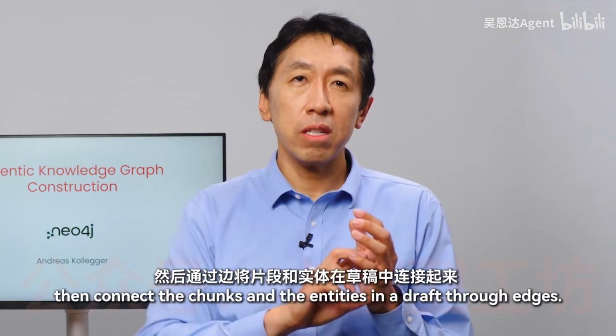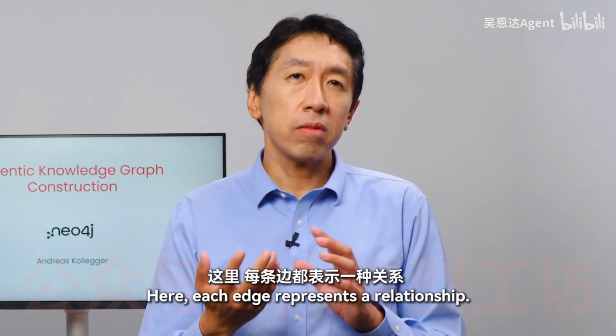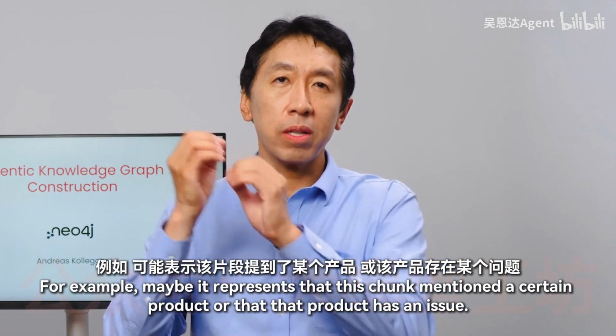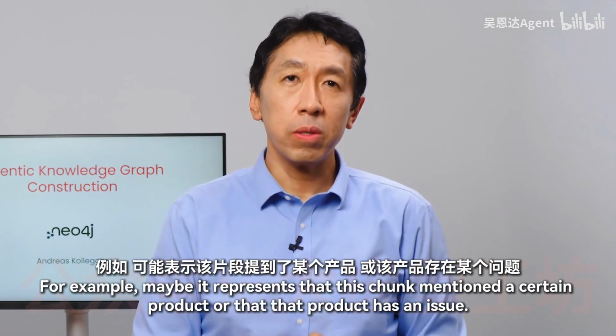To build a knowledge graph, you extract the relevant entities from the chunks, then connect the chunks and the entities in a graph through edges. Here, each edge represents a relationship. For example, maybe it represents that this chunk mentioned a certain product or that that product has an issue.